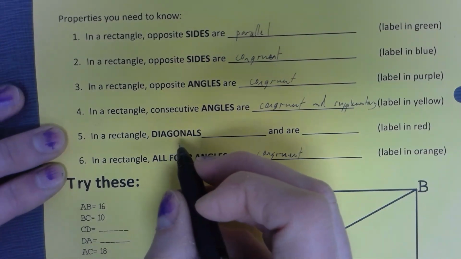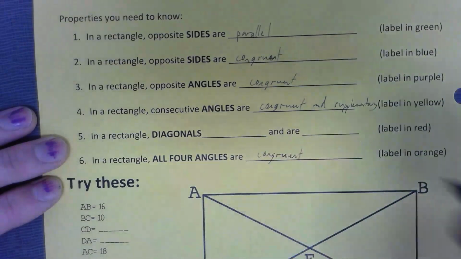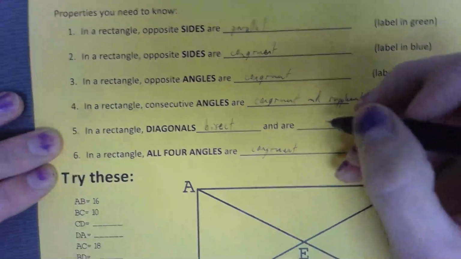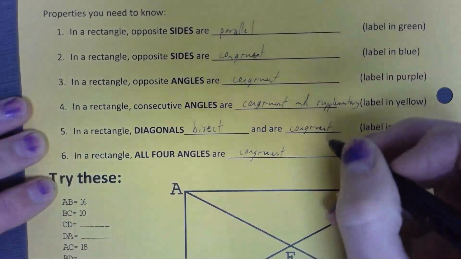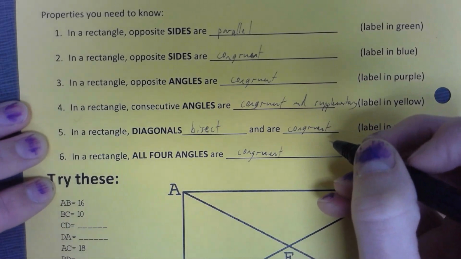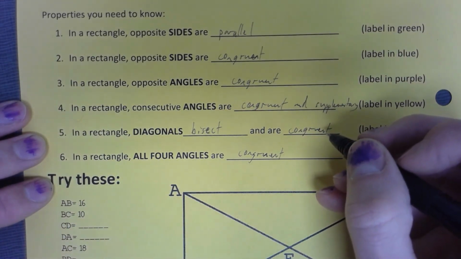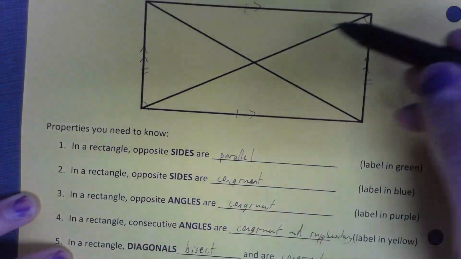Diagonals. From parallelograms, we know that the diagonals bisect each other. In a rectangle, diagonals bisect and are congruent. So congruent is new. Okay? The diagonals in parallelograms were not congruent. One was longer than the other one. But in a rectangle, the diagonals are congruent.